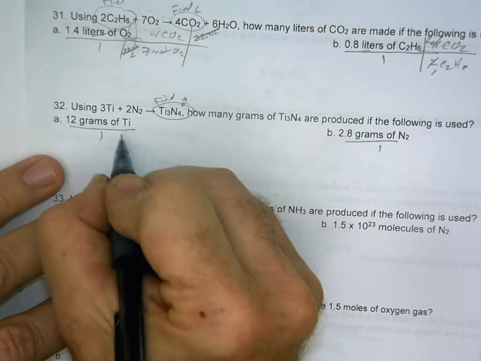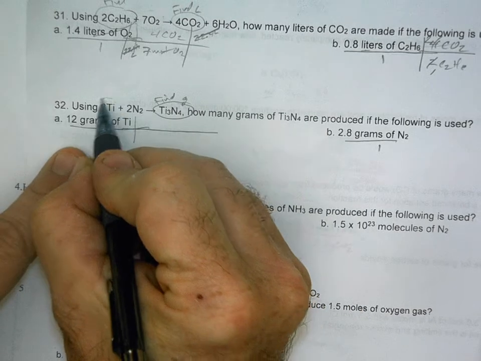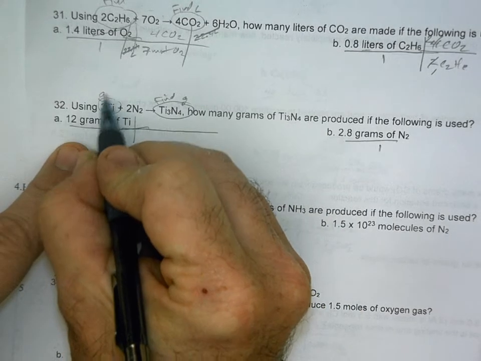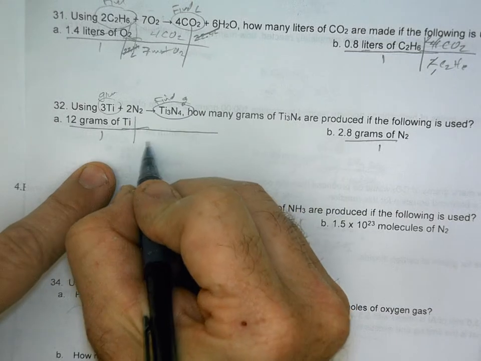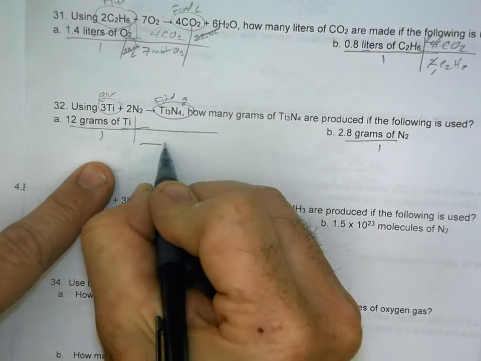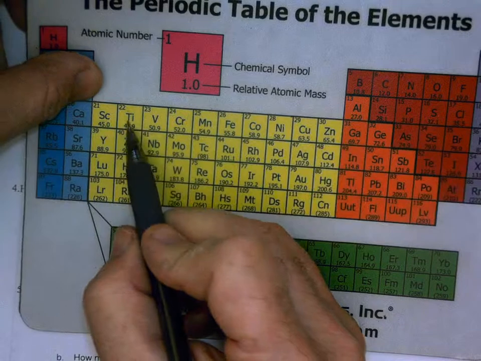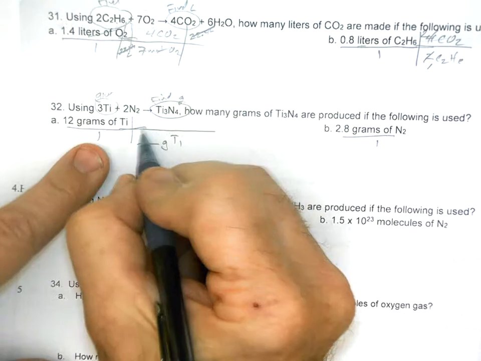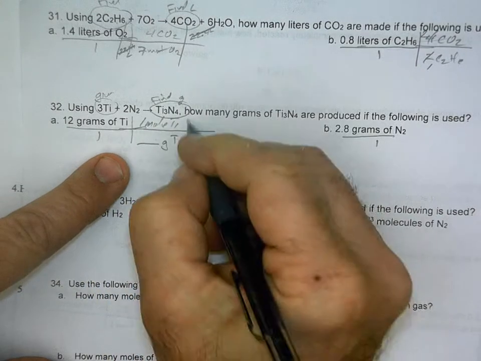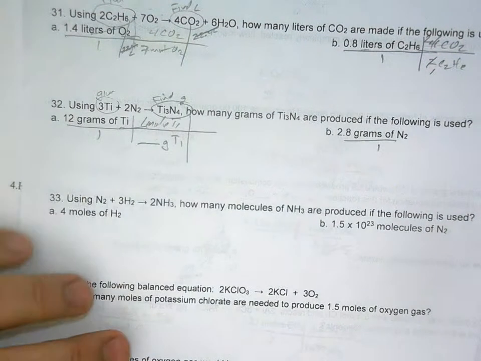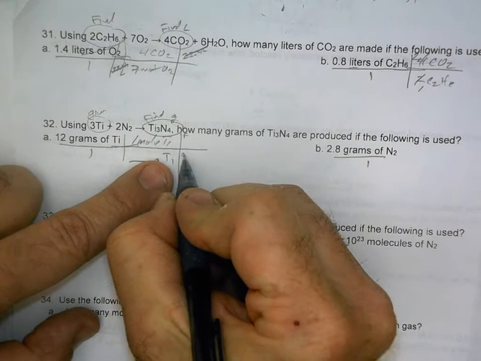So the first step is, on this first problem, this is what we're given. So you need to look on the periodic table and find the molar mass. I'm not going to fill it in here, grams of Ti. You just look on the periodic table. Titanium's right there, round it off. And then that'll be that many grams in 1 mole of titanium. Then we've got to set up the mole ratio. We want the find over the given.